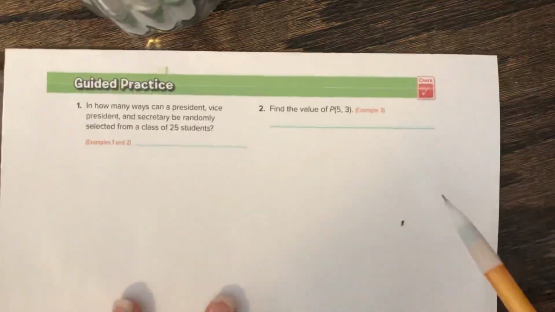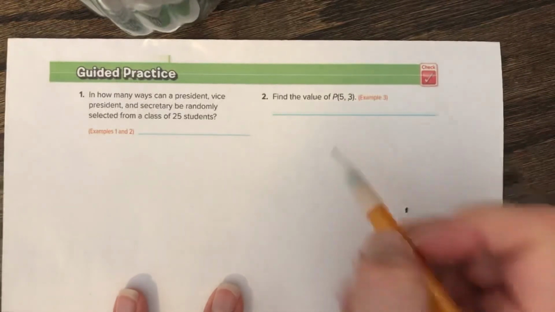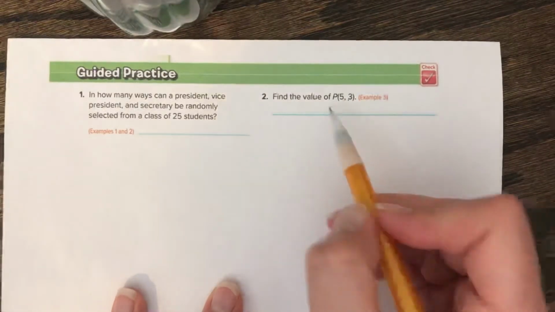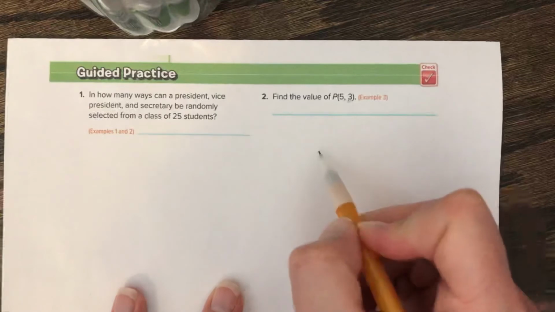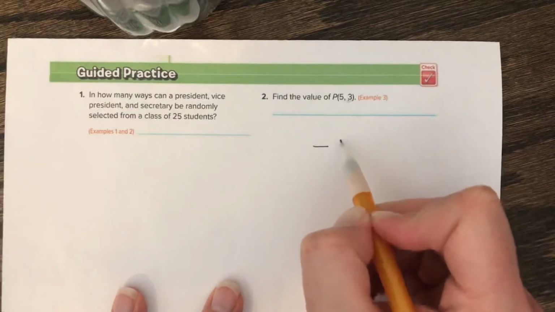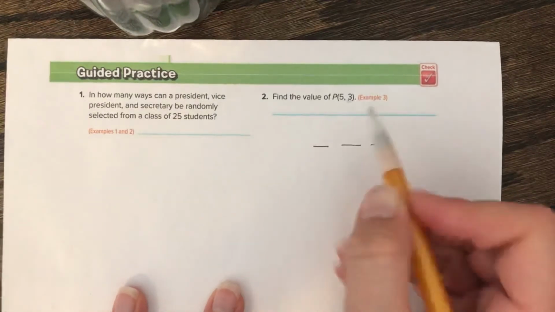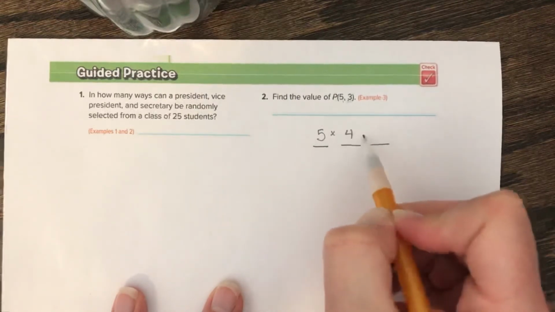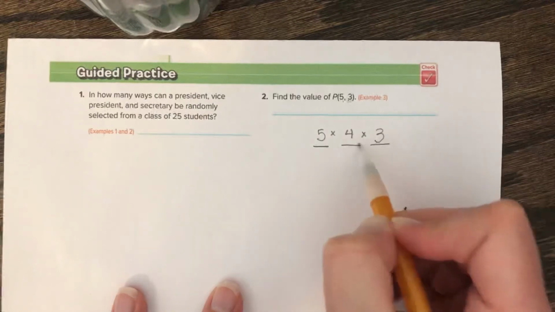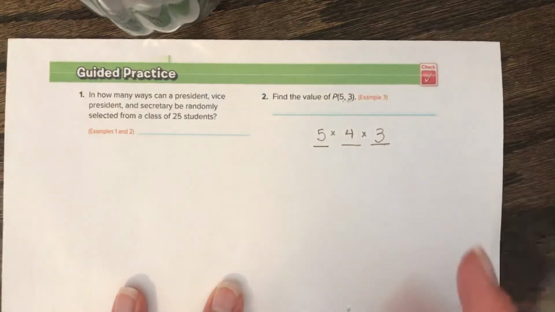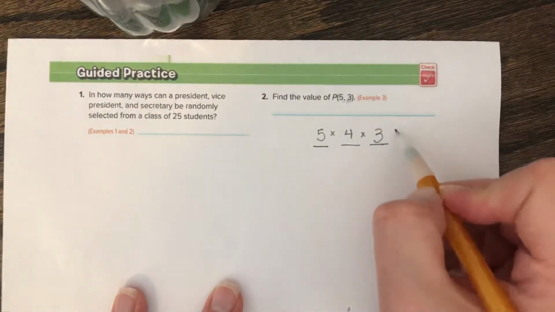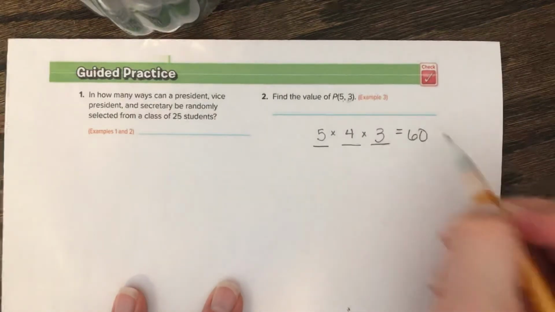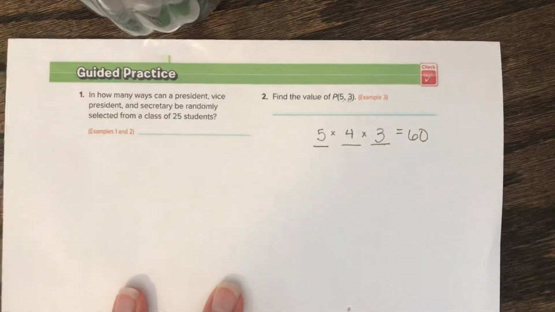I'll show you one more of those again. This is now in your guided practice. So I'm going to jump over here because it's the same type of one we just did. Remember, the second number happens to tell you how many spots. It just happens to be the same. So 3 spots. The first number tells you what to start with. So 5 times 4 times 3. And then once I use all 3 spots, I'm done. 5 times 4 is 20 times 3 is 60. So the permutation would be 60.